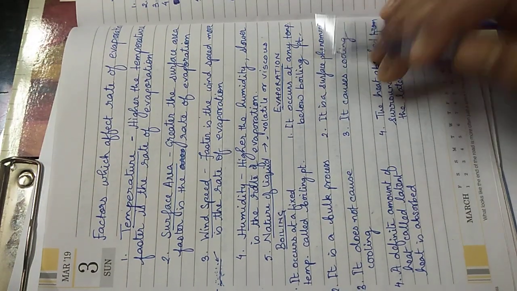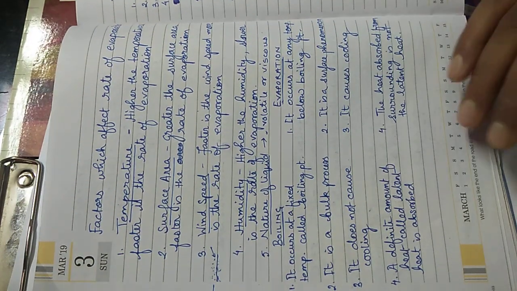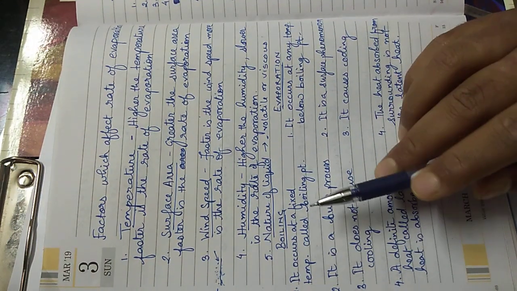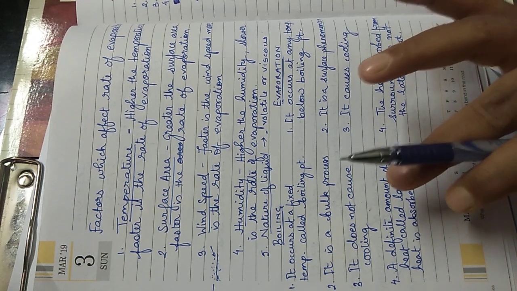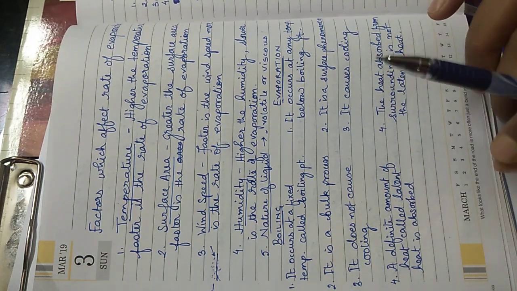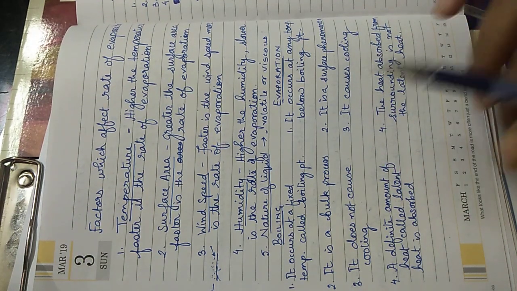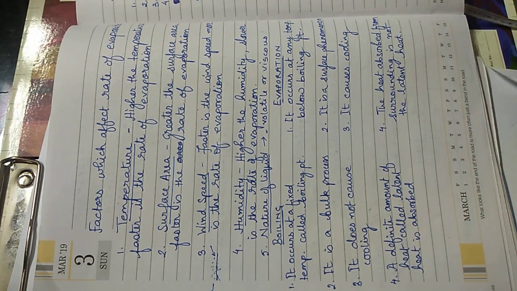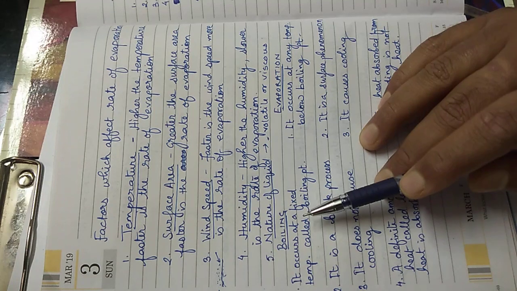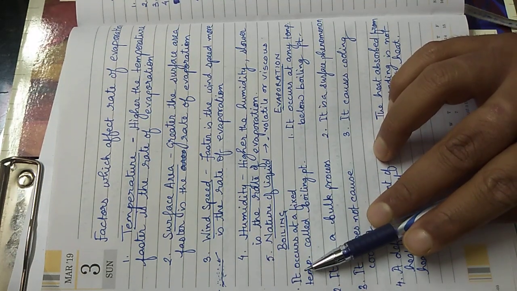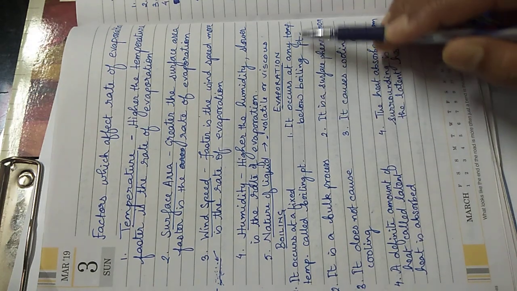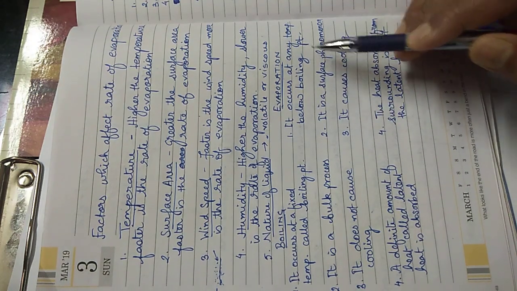So here I have stated the differences between boiling and evaporation. If you can add more, it's better. So boiling, now this is in general. Don't make the mistake of writing that boiling occurs at 100 degrees. That's the boiling point of water. Different liquids have different boiling points, like alcohol has a boiling point of 78 degrees Celsius. So boiling occurs at a fixed temperature called the boiling point. Evaporation occurs at any temperature below the boiling point.